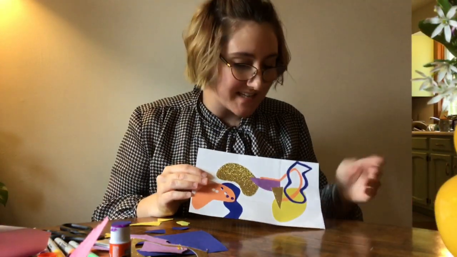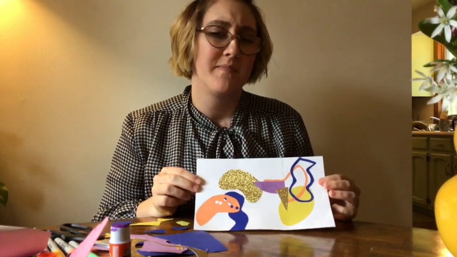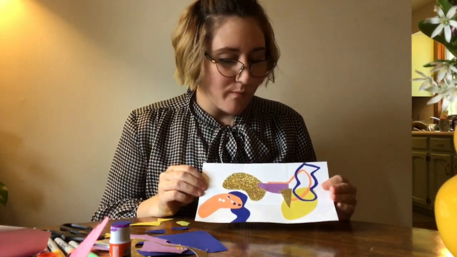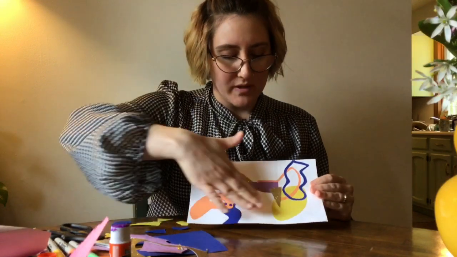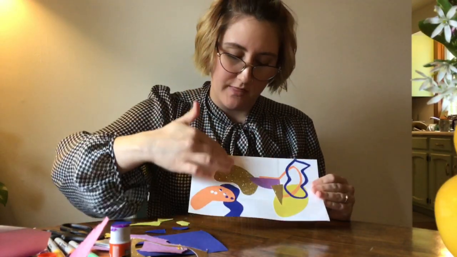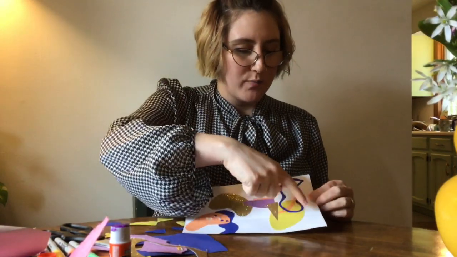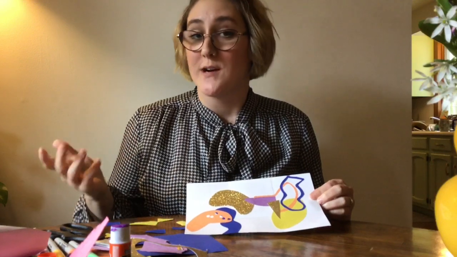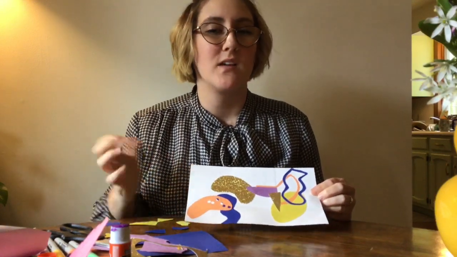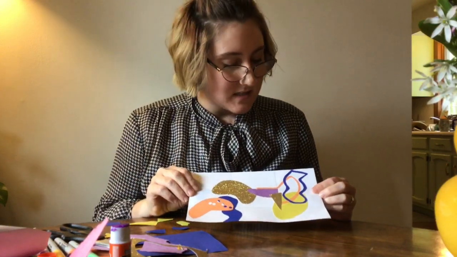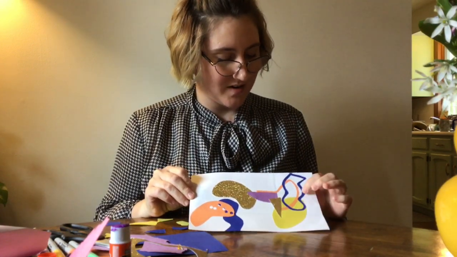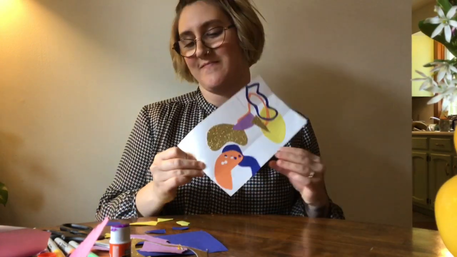Okay, you can see that it's really coming along. Now I'm going to add a couple more elements, still playing with the rule of thirds, to make this a little bit more interesting. Since I've already broken it up into a sort of grid, I'm going to use that really geometric grid and I'm going to color in parts of the background.